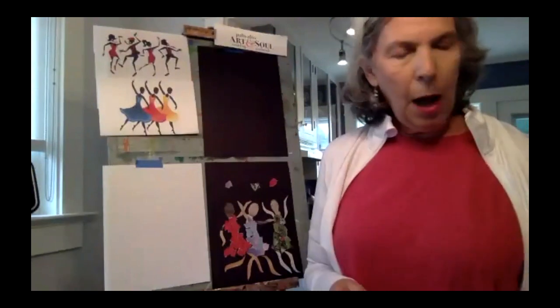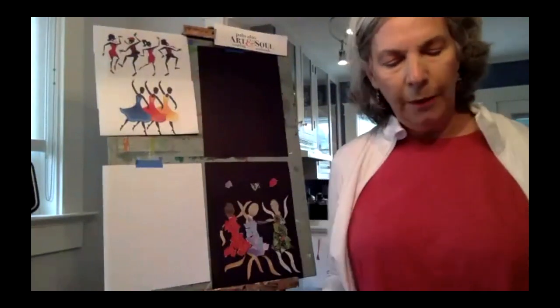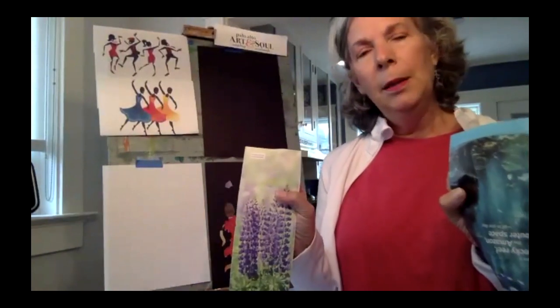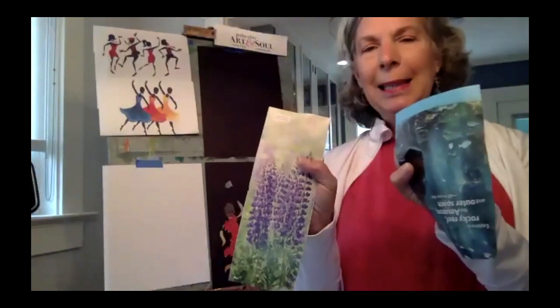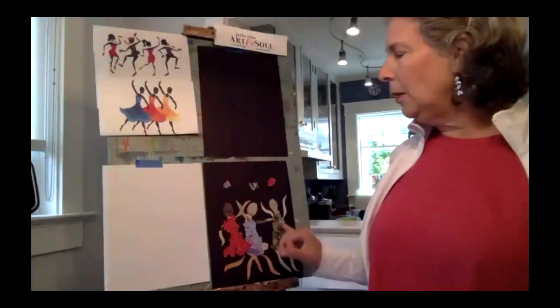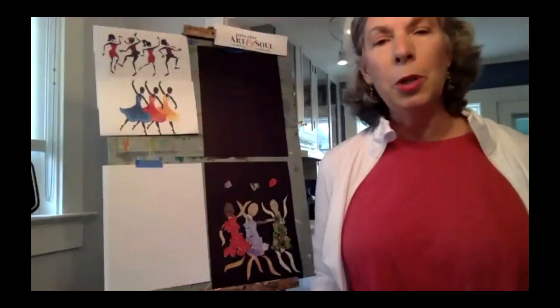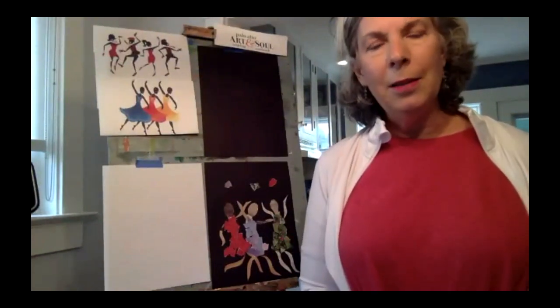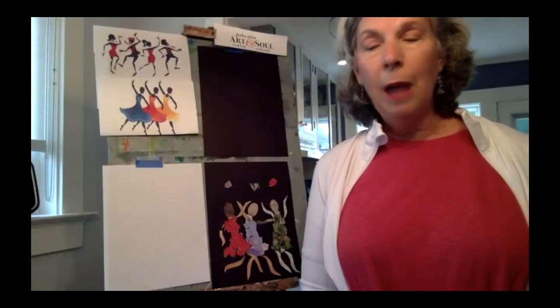So I'm going to give you a couple minutes right now to flip through your catalogs or magazines and rip out a couple pages. They don't have to be cut so nicely like this. You'll probably want to have 3 different colors and then a skin tone or 2 different skin tones. I'm going to help you make one dancer today. I think that's all we're going to have time for.